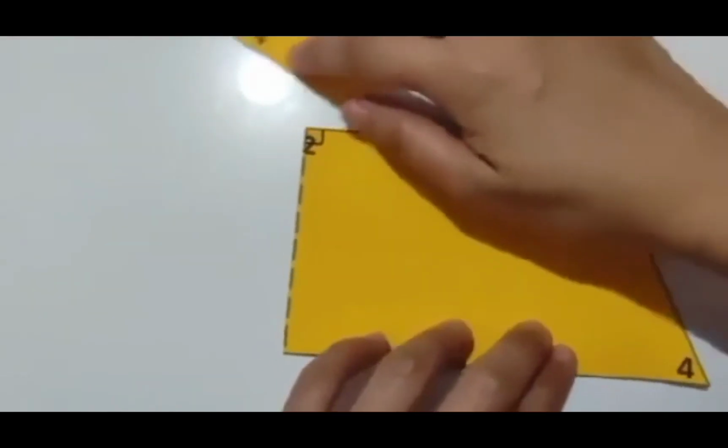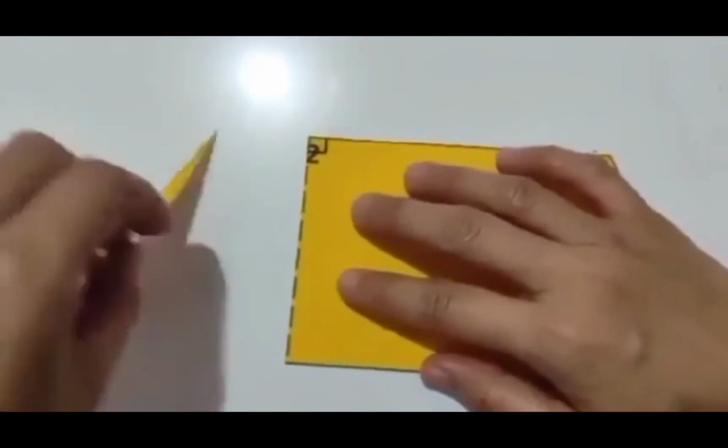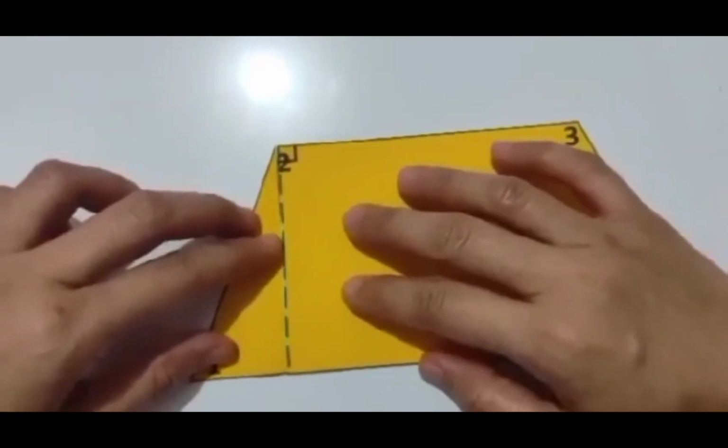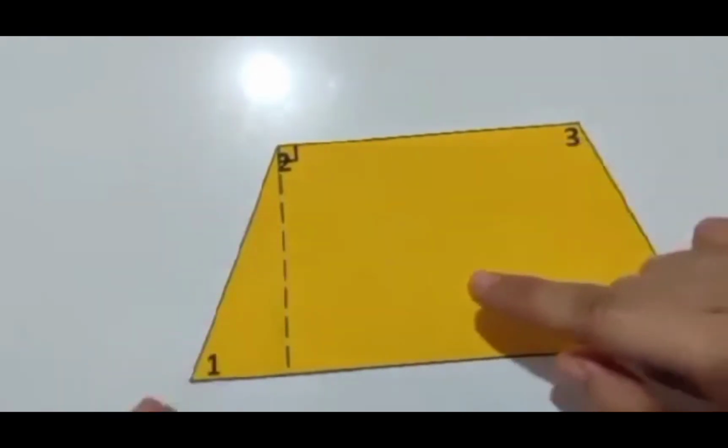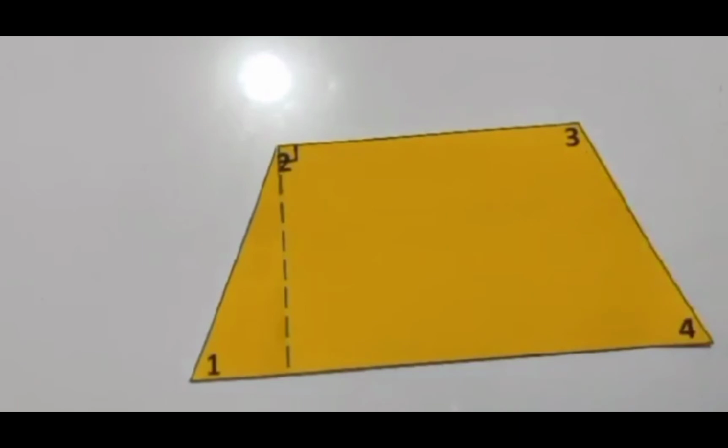Originally, angle 1 is a base angle opposite angle 3.